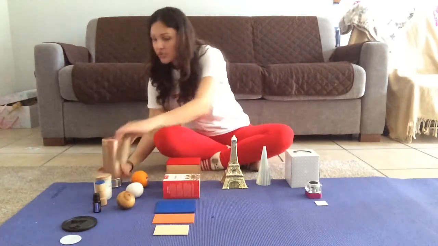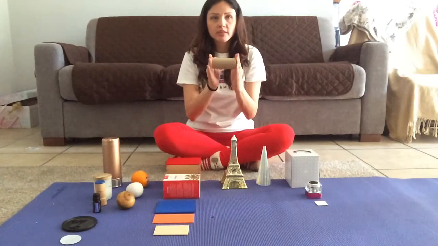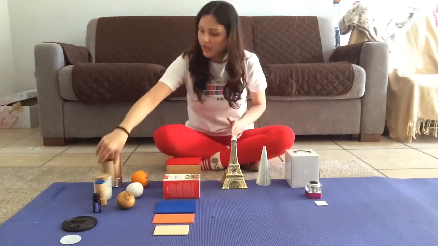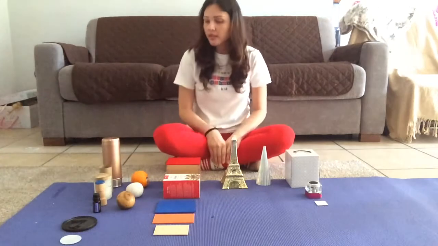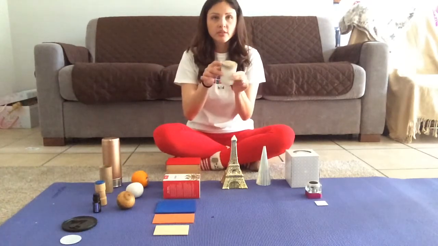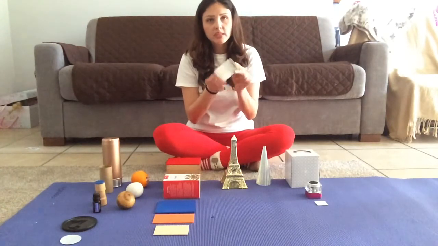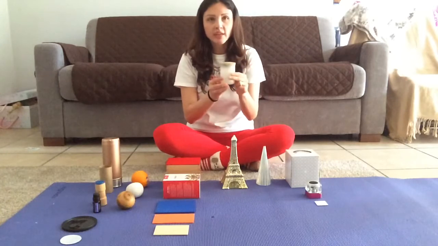This is another cylinder. It can stand up and that's the cylinder. This is another cylinder. We can see the shape of the circle, but it stands up on its own, so this is a cylinder. It does not lay flat.